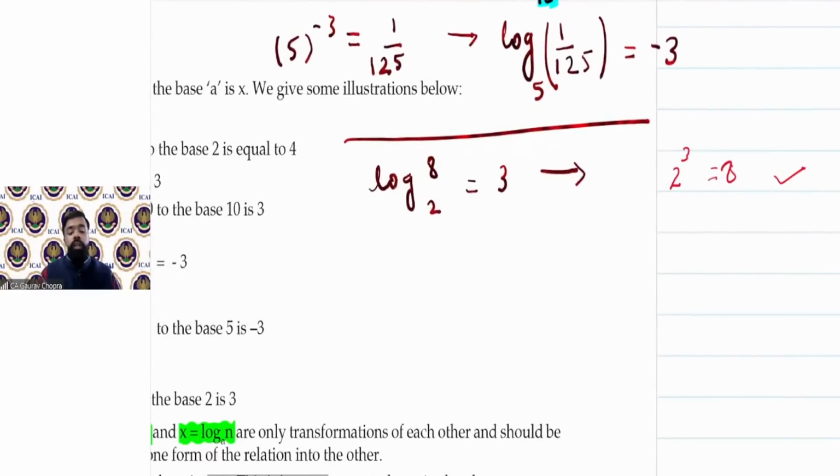And if you have to convert the other way, like log of 8 base 2 is equal to 3. So 2 is in the base. So if we convert into exponential form, 2 will still remain in the base. 3 is having a separate position. It is the power. So we are writing 3 in the power of 2. And what is the result? The result is 8. All right.